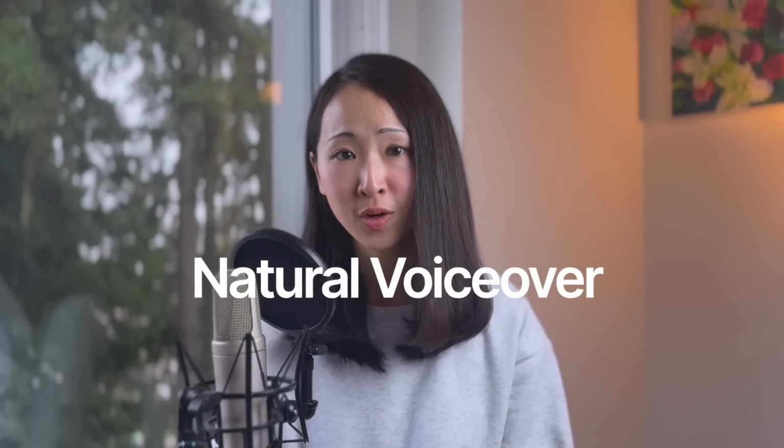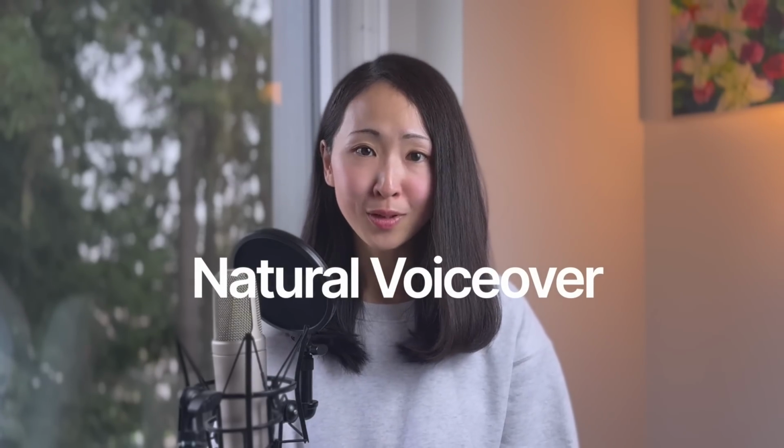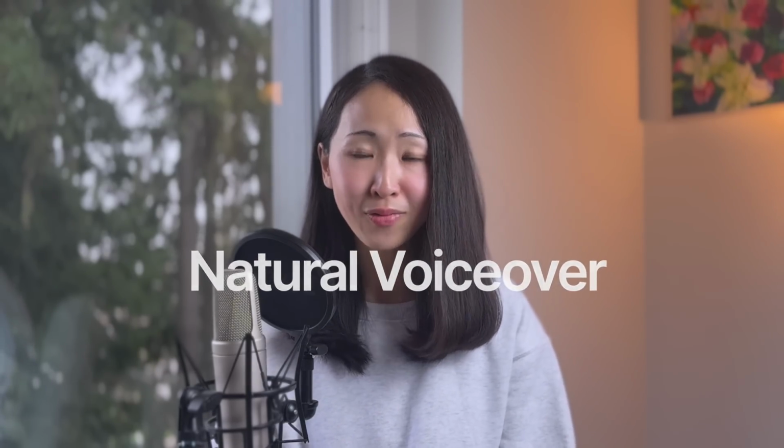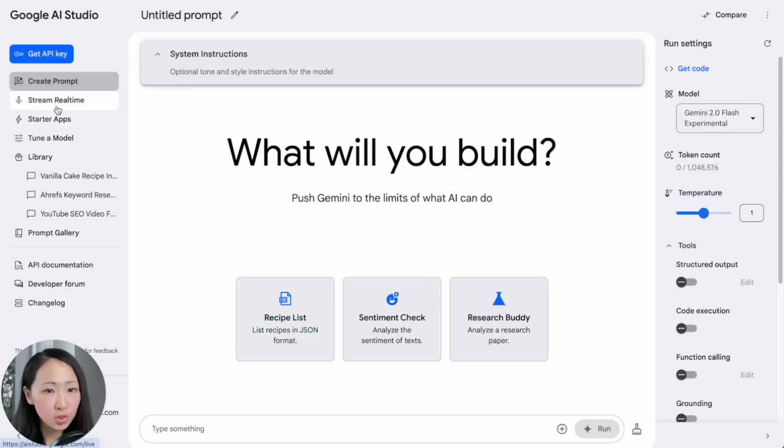Next, generate a natural voiceover. Gemini's native audio output is super impressive. I found this is a great use case: ask Gemini to generate a voiceover by just giving it the text, and immediately you'll have a professional voiceover that is ready to use. Super amazing. So let's use the previous keyword research process example.